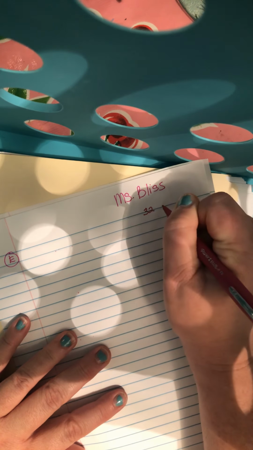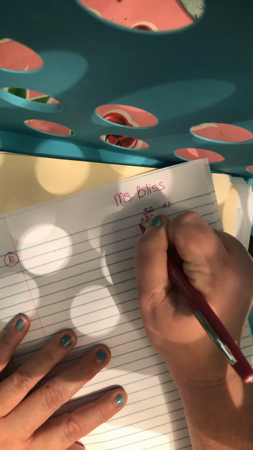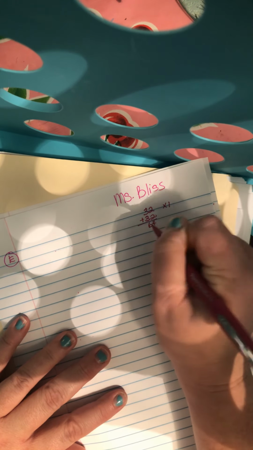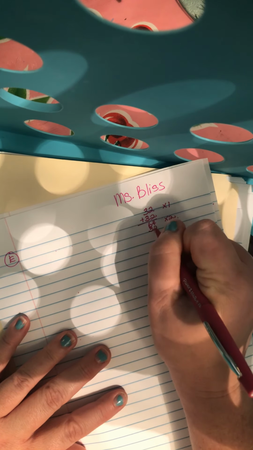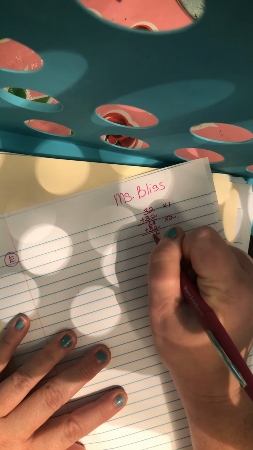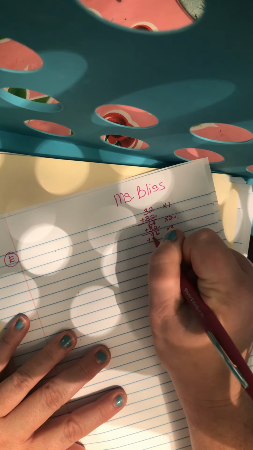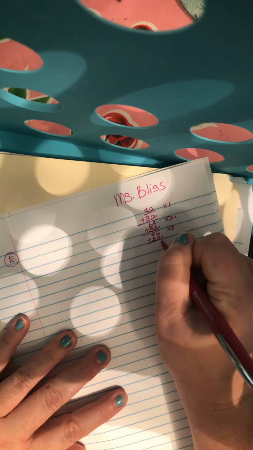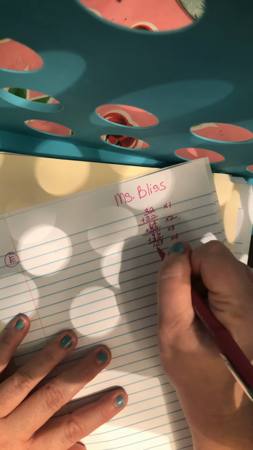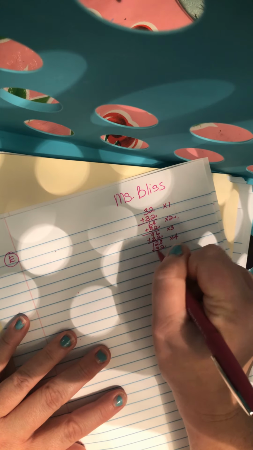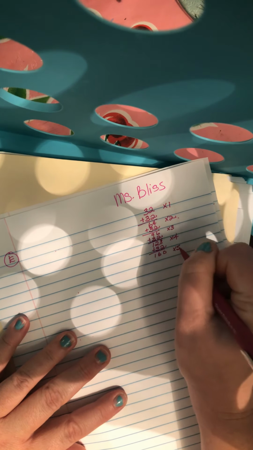So 32 will be times 1. If I add 32 again, that's 64, and that'd be times 2. Add 32 again. It's 96. That'll be times 3. Add 32 again. That's times 4. Add 32 again. That's times 5.